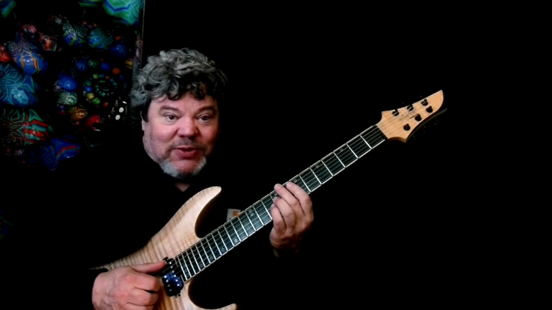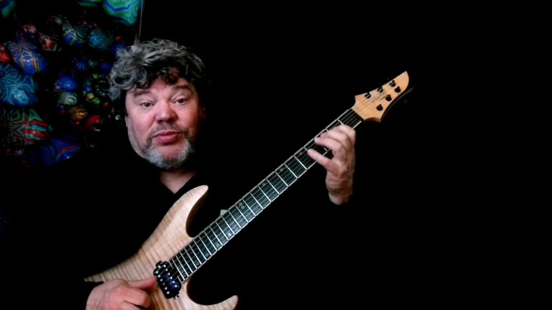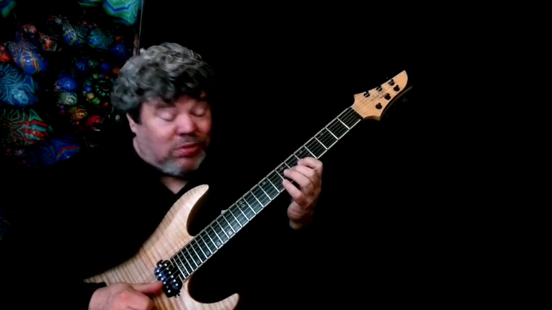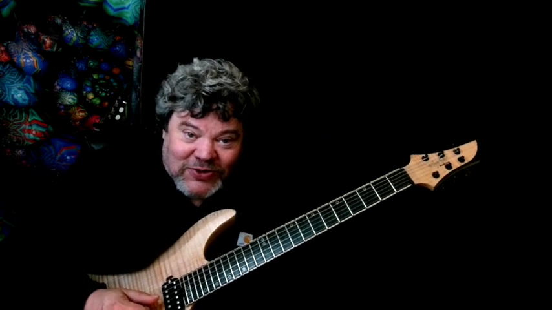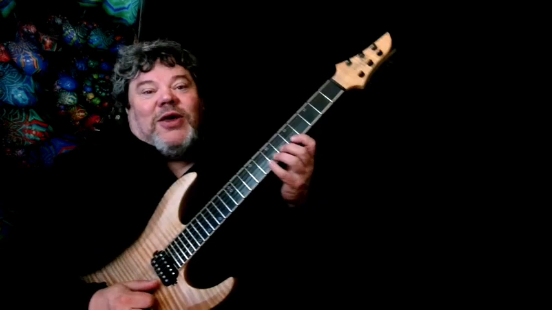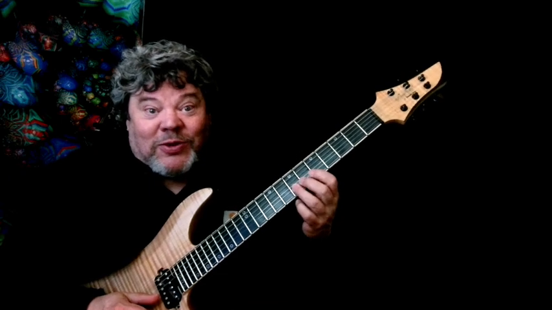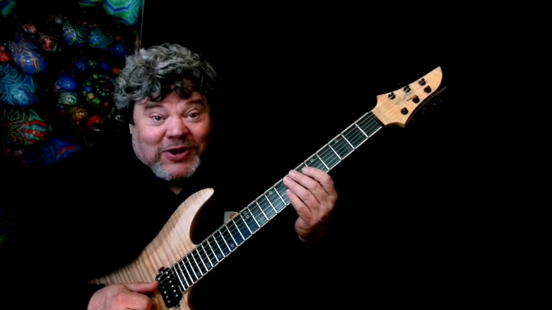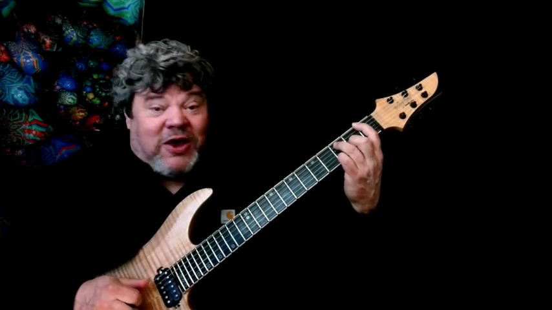But just like with C major, we can use it as a passing tone. Or we can use F sharp. And we can use it as a resting tone. And it's a cool sound, especially coming from here.